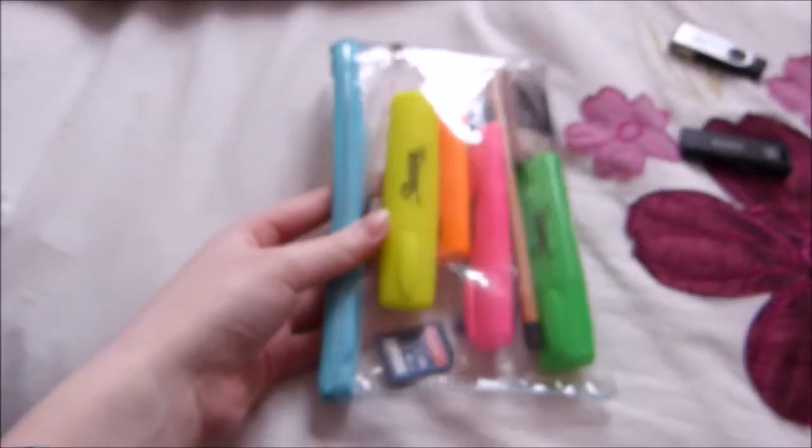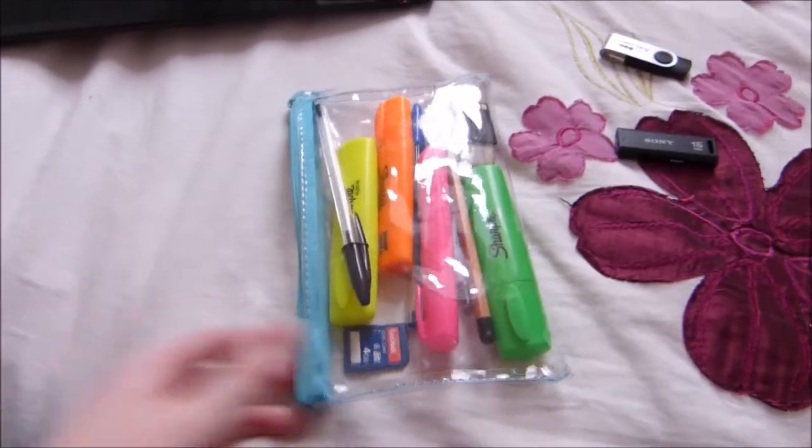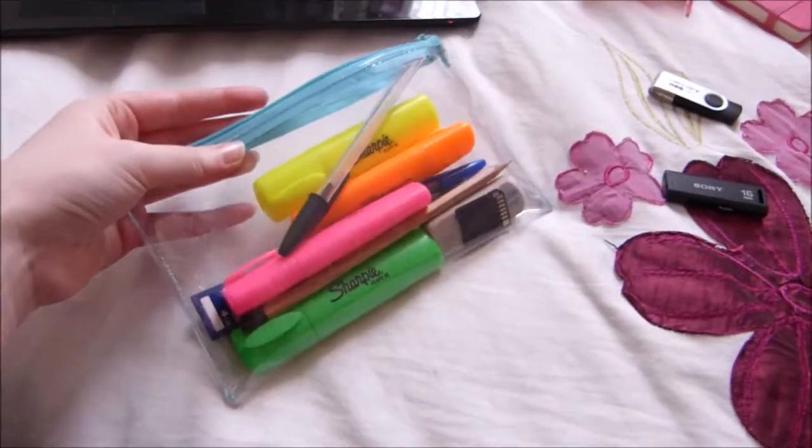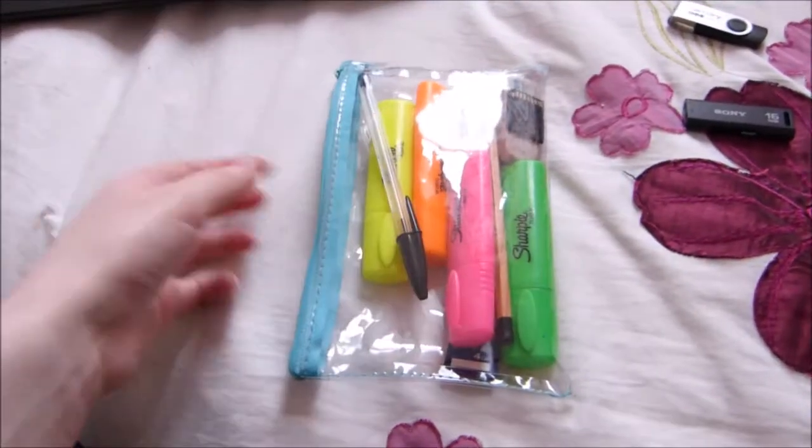I also keep them all in the pencil case just because it's quite big, and I have in the past had problems losing things, so I like to keep it in my pencil case, so I've never lost it, and it just helps me to keep everything together.